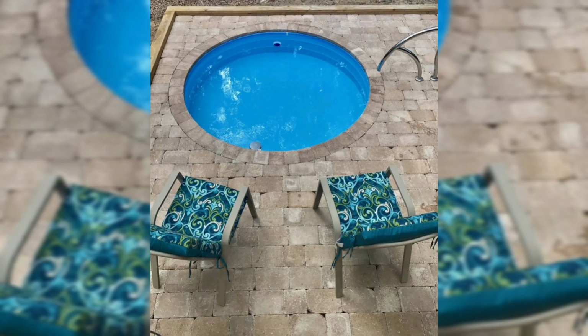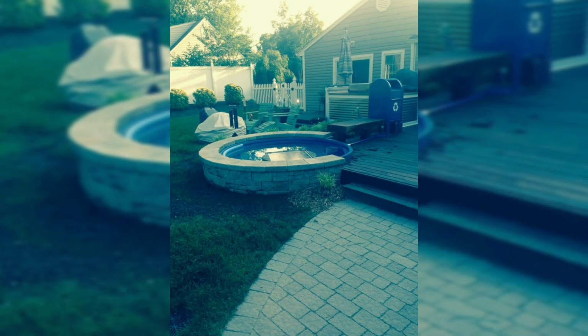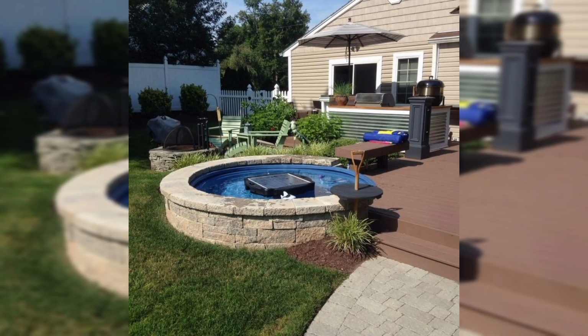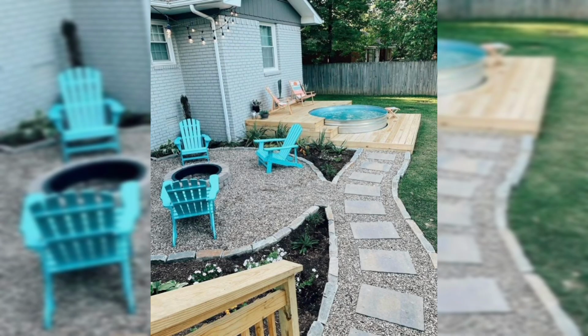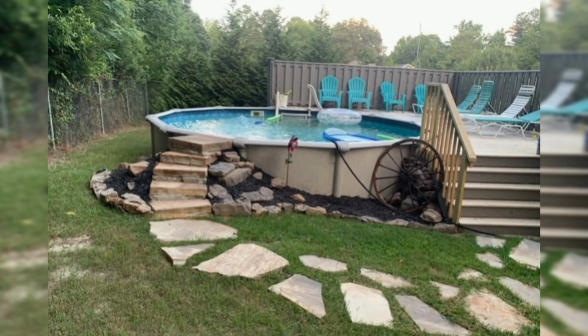Design ideas. Creating with river rock around a pool, river rock landscaping does not have to be basic. Here are some creative ways to use it around your above ground pool.